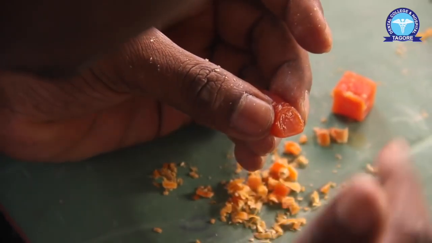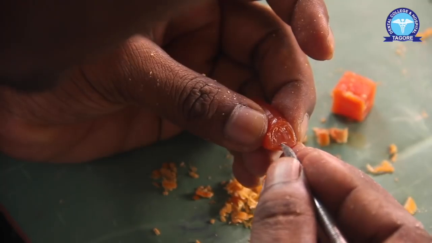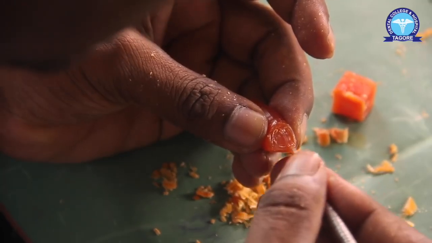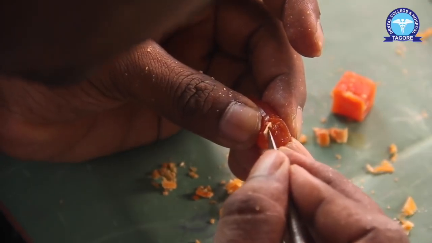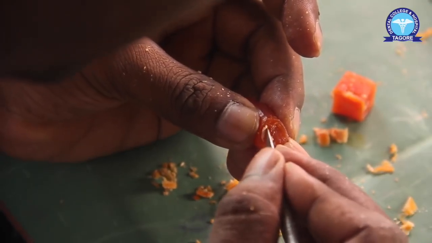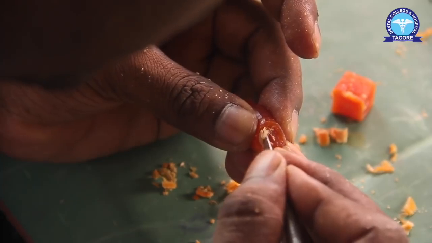But make sure that you don't touch this area. This part is called the incisal ridge or incisal edge. Don't touch that area. So just below it.